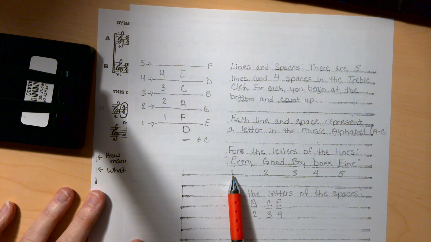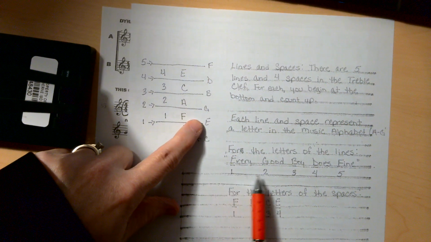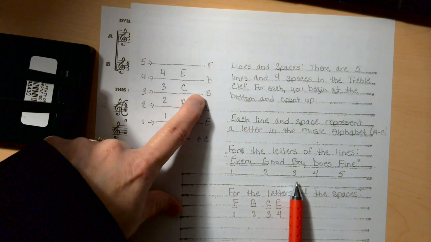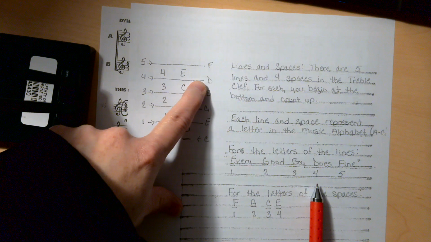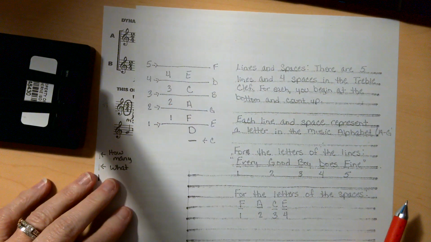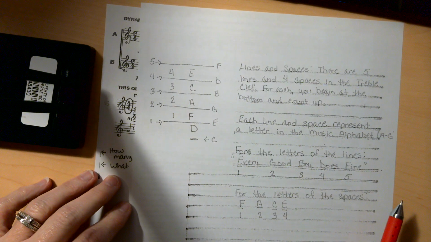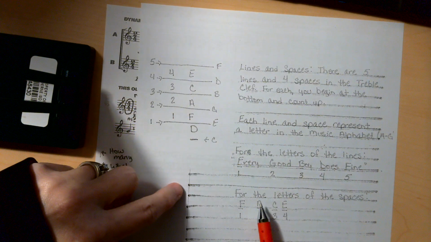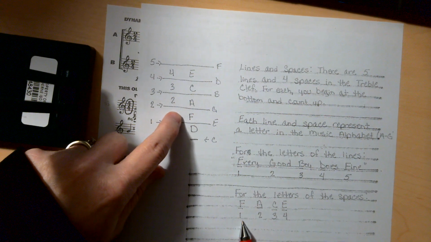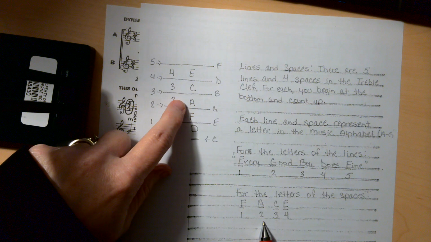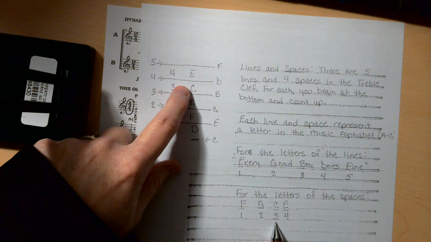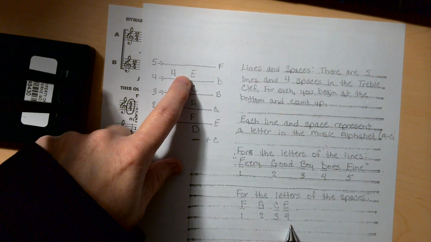with line 1 being the letter E, line 2 the letter G, line 3 the letter B, line 4 the letter D, line 5 the letter F. If the circle is in between two lines, that means that it's on a space. If it is on space 1, it will be the letter F. If it is on space 2, the letter A. If it is on space 3, the letter C. And if it is on space 4, it will be the letter E.